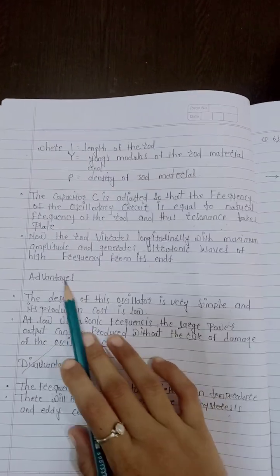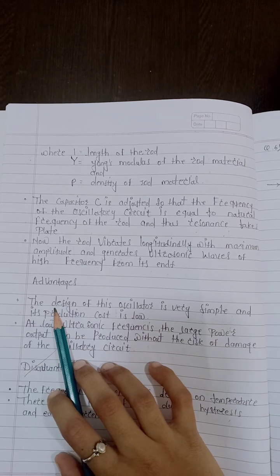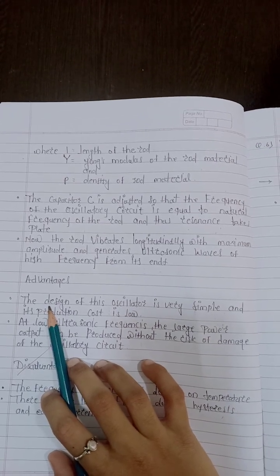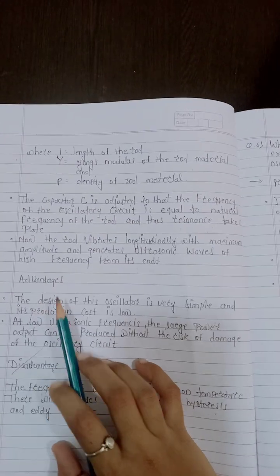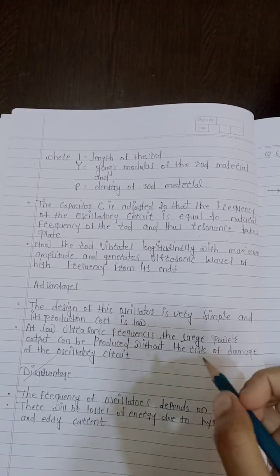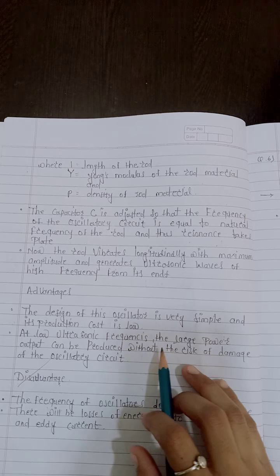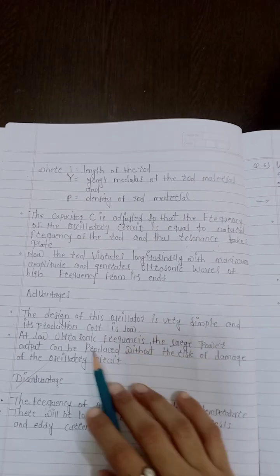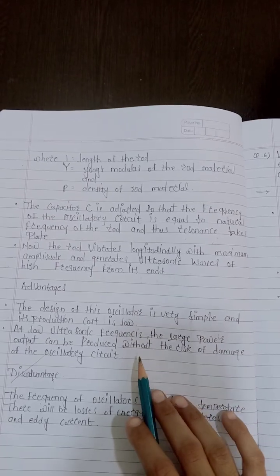So let's start the advantages of the Magnetostriction effect. The design of this oscillator is very simple and its production cost is low. That means the design of the Magnetostriction effect oscillator is very simple and its cost is very low. At low ultrasonic frequency, a large power output can be produced without the risk of damage to the oscillatory circuit.